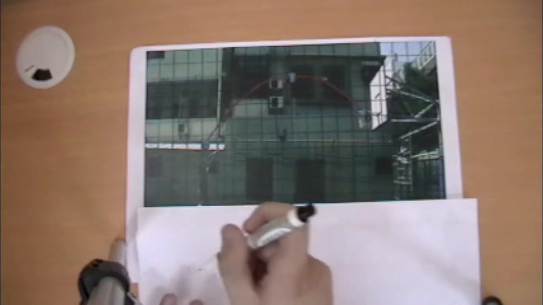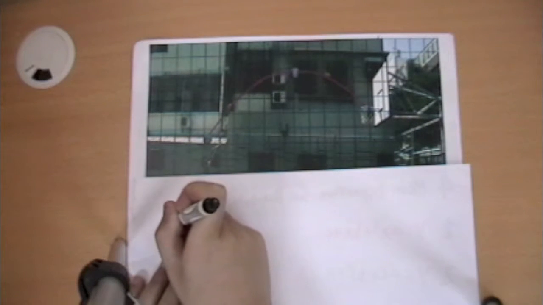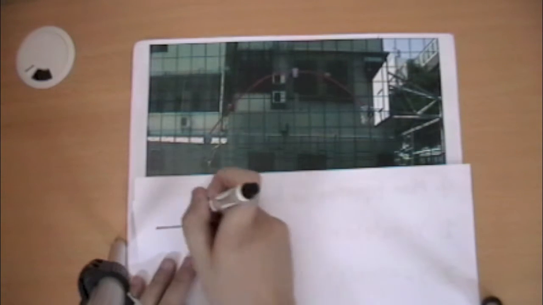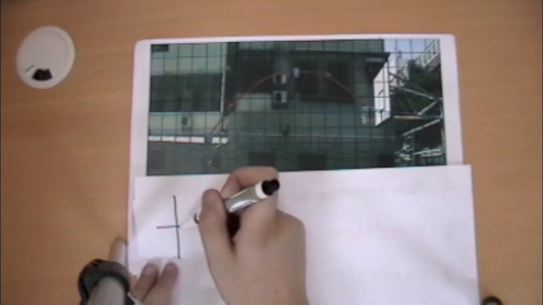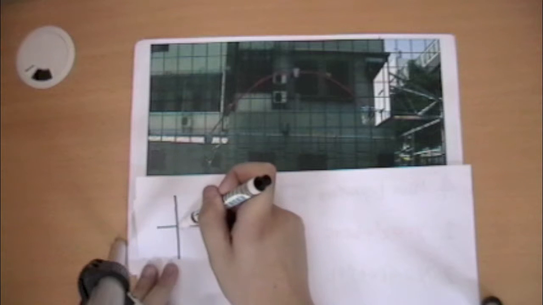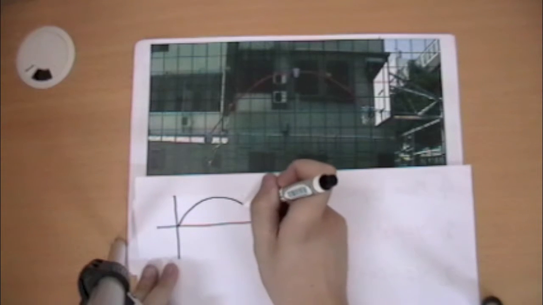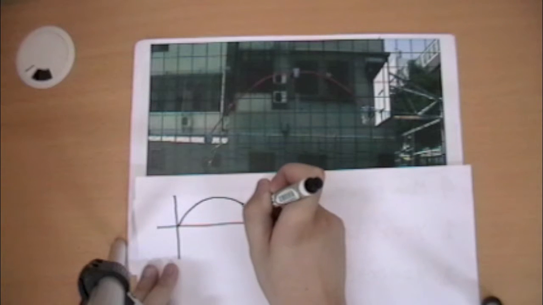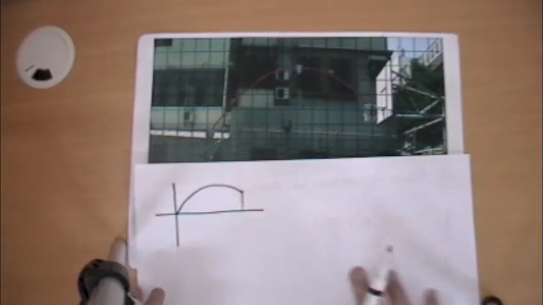Now we're going to copy the graph onto a white paper. So it will be like this. The ball will start from here, reach the maximum point, and land somewhere here. And this will become the path of the parabola.